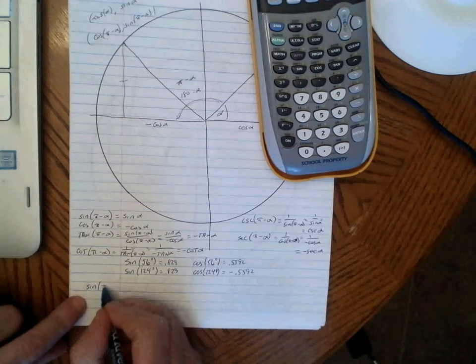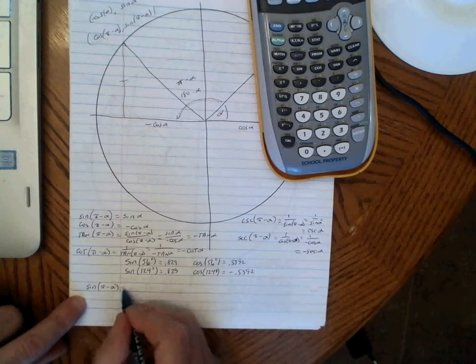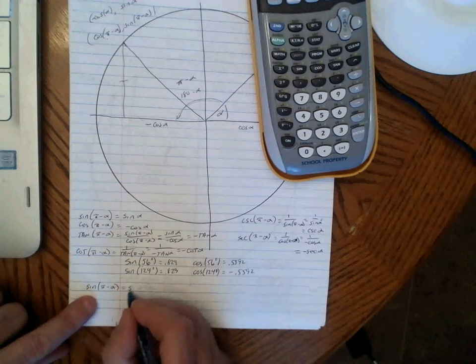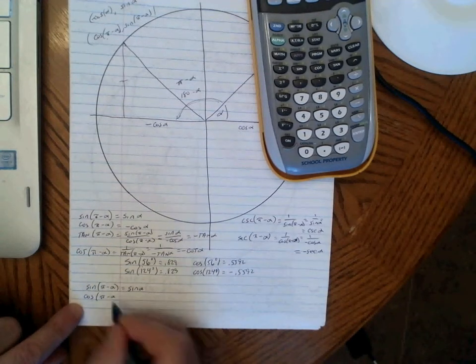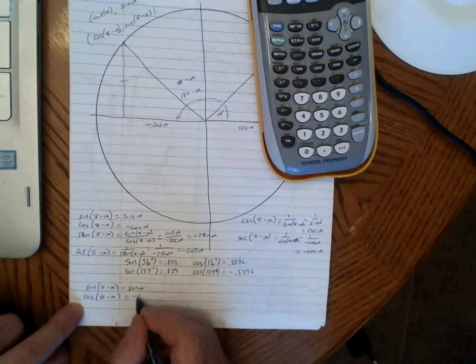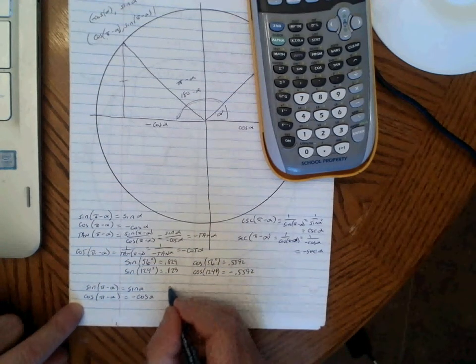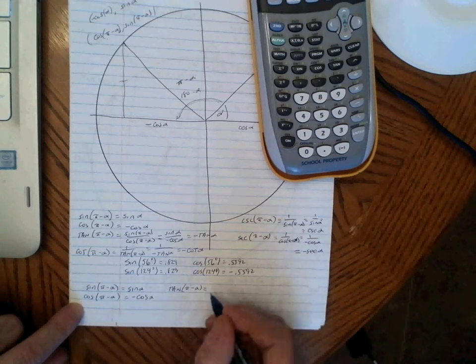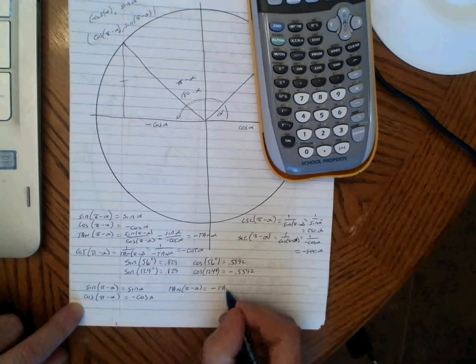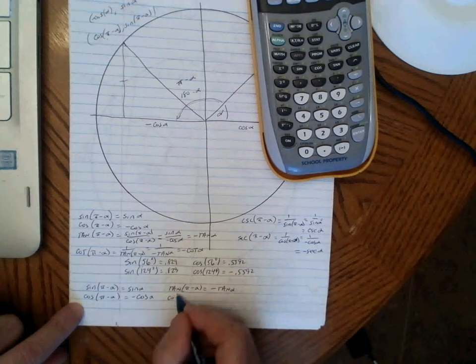So our supplementary angle identities are: sine pi minus alpha, or 180 minus alpha, equal to sine alpha. Cosine pi minus alpha equal to negative cosine alpha. Tangent pi minus alpha equal to negative tangent alpha.